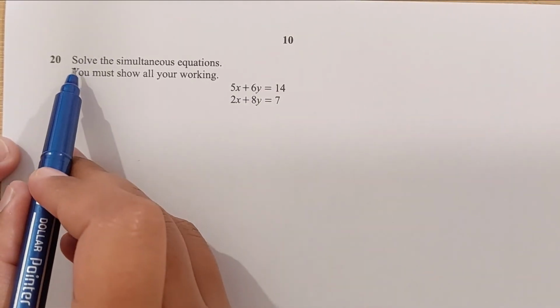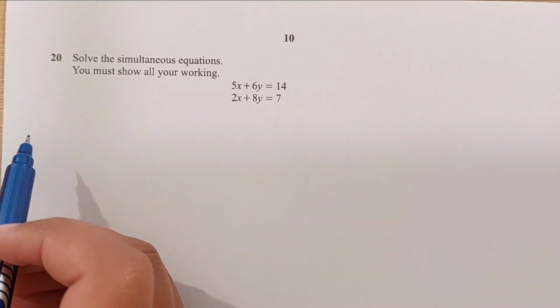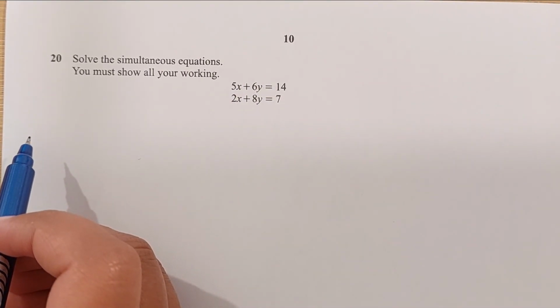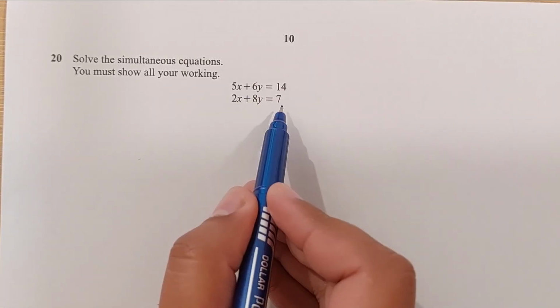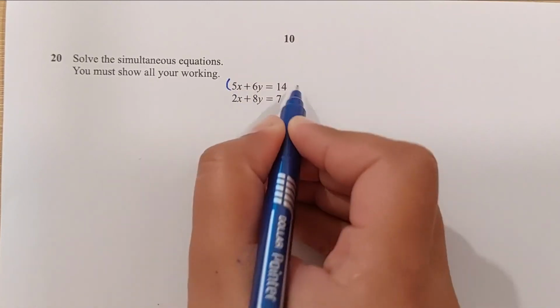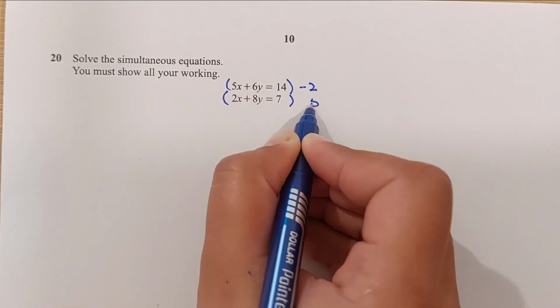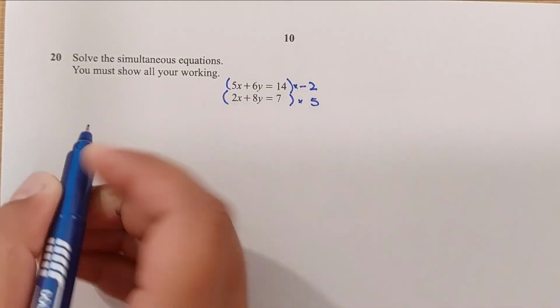Number 20, solve the simultaneous equations. You must show all your working. Okay, so you have a system of linear equations. Let me apply the method of elimination. If I multiply the first equation with minus 2 and the second equation with 5, multiplying, right?